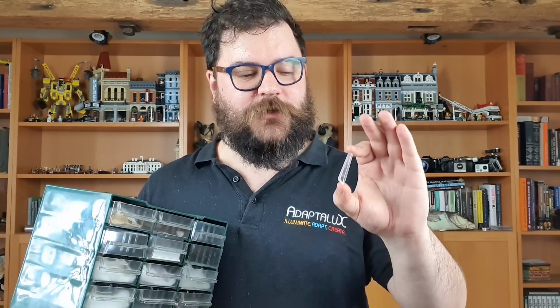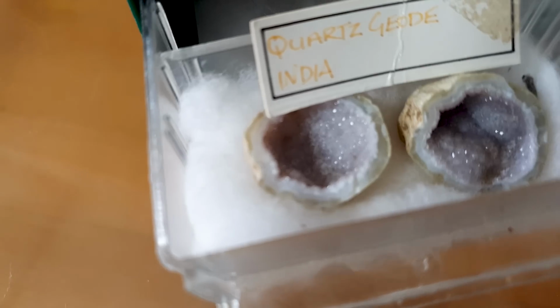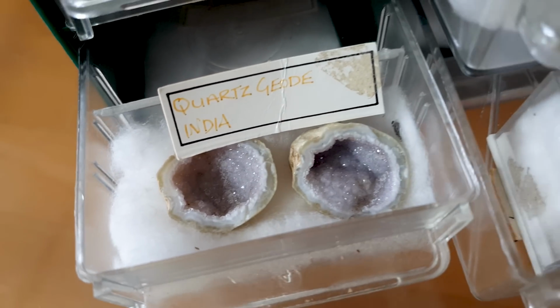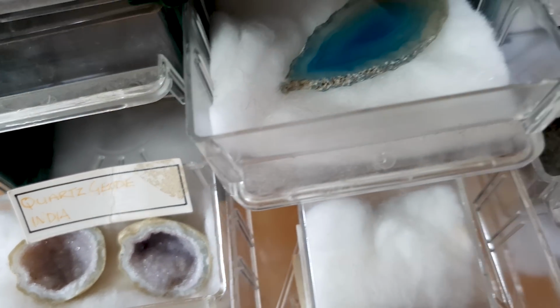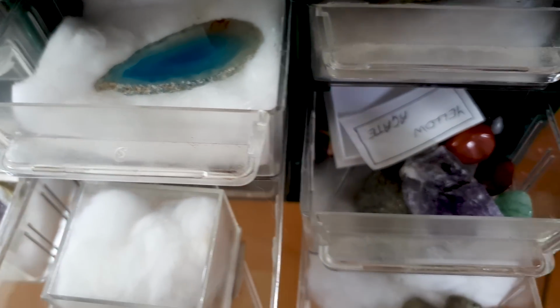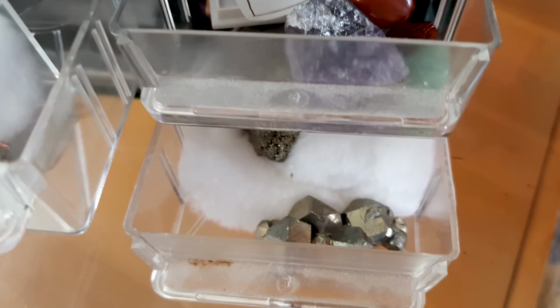So whether you're a macro photographer looking for some interesting subjects to get up close to, or whether you're a geologist looking for some photography tips on shooting your specimens and your finds, we're going to take a look at how to light this stuff, how to get different effects and some really creative shots. I'm going to get started going through my collection and see if we can't find something really interesting to shoot.